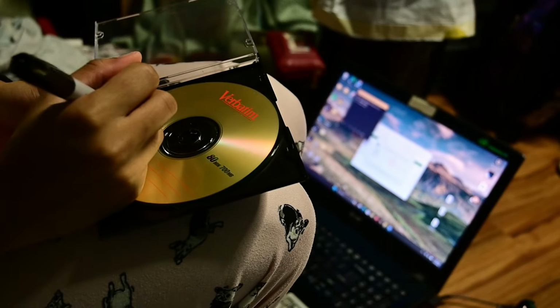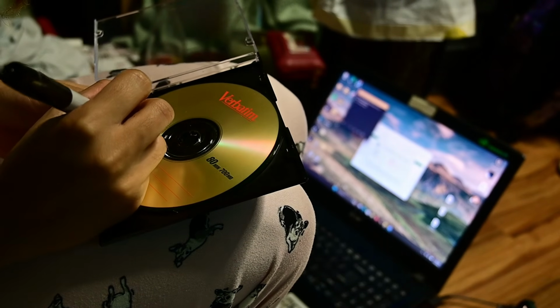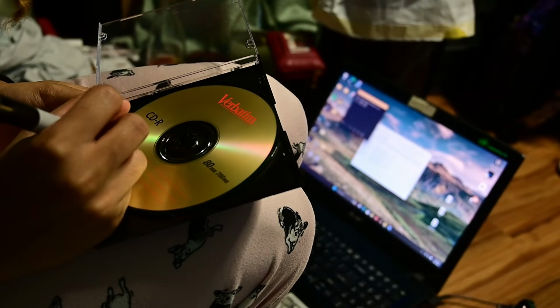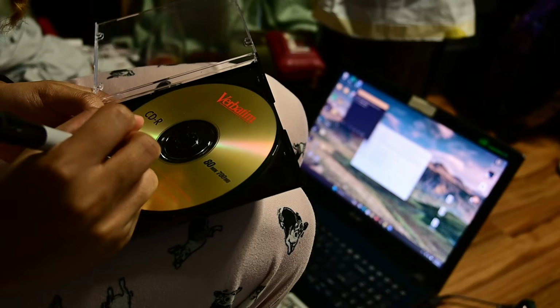You're not doing it one by one. Be productive, use your time, because this is a long process because you don't have a CD publisher or whatever to just do multiple CDs for you. It is one by one. Very tedious, but I would say it's very much worth it.